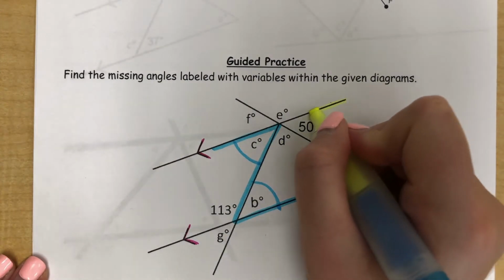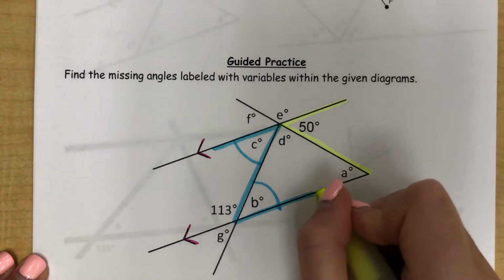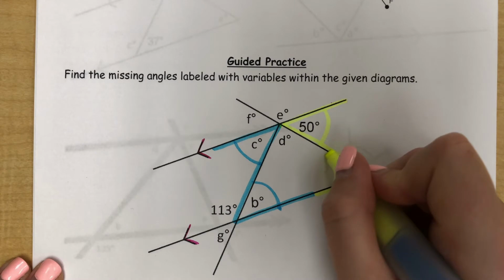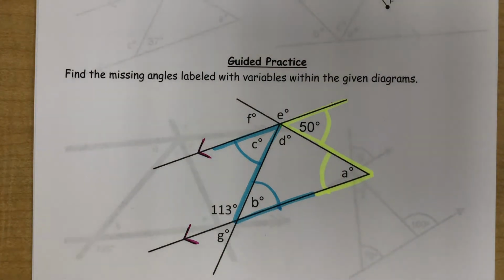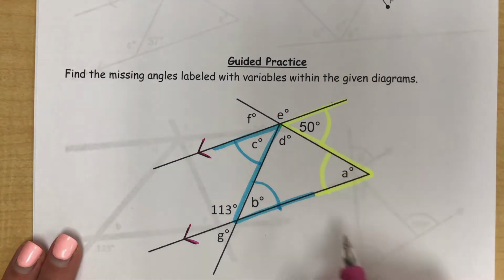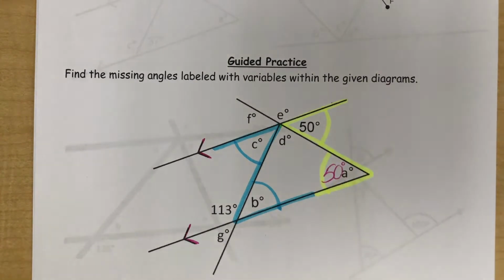So I'm gonna start on my parallel line, I'm gonna make my way down, so I'm ending on my parallel line. So again, I have yellow and yellow, so I know that angle A should equal 50 degrees because those angles are alternate interior angles. So if this angle up top is 50, then angle A is 50 degrees as well.